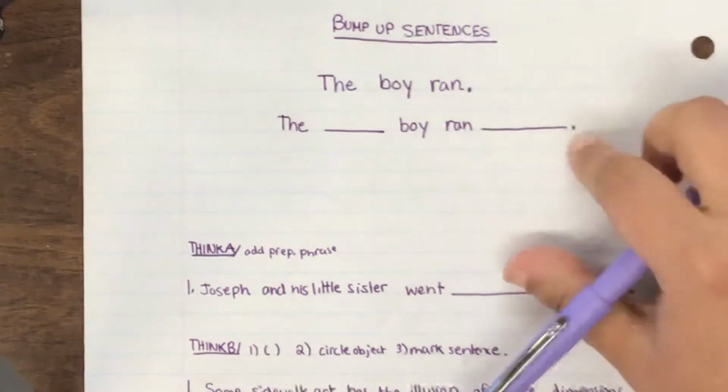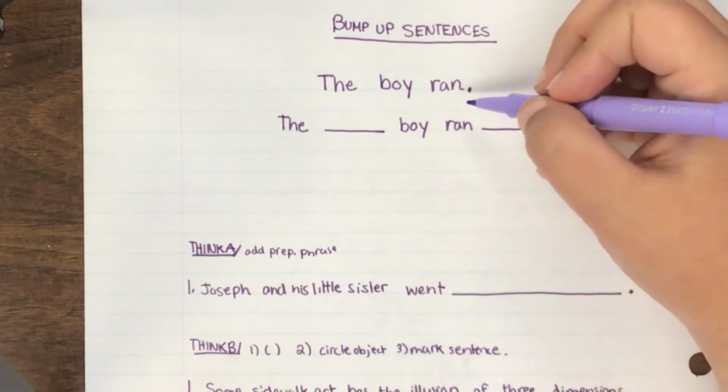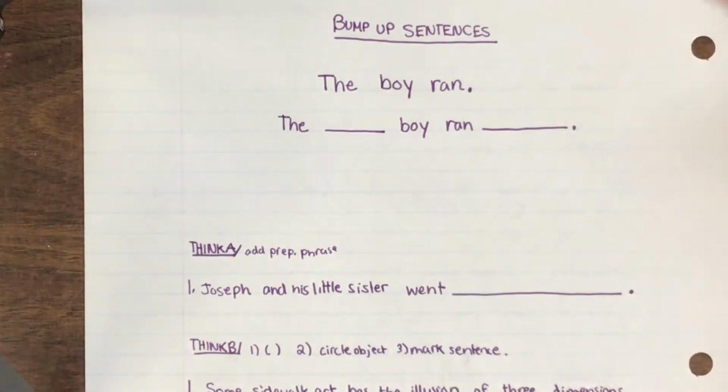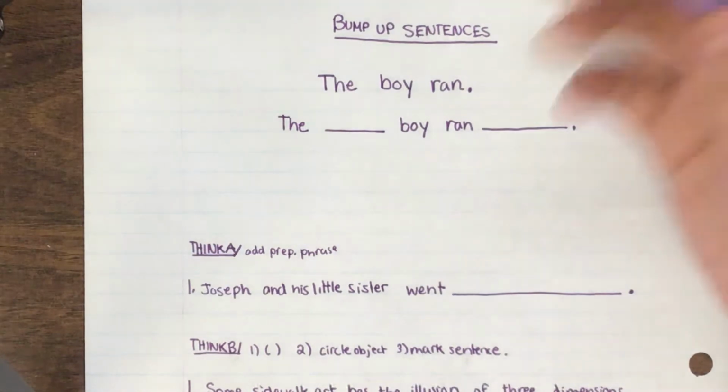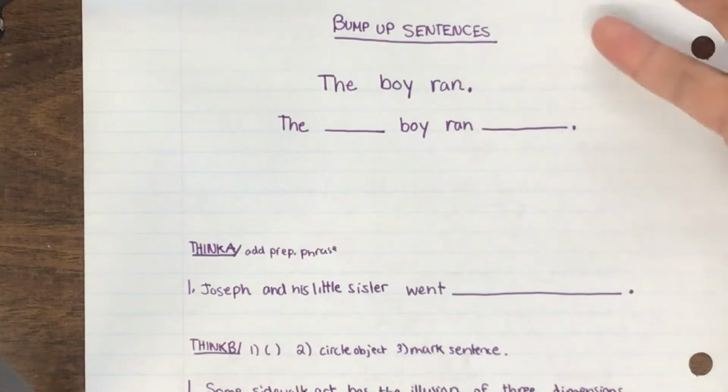So take a look at this sentence here at the top. The boy ran. Yawn, boring. Who wants to learn or read a sentence like that? There's no details. I don't want to know anything else about this boy. It's just not interesting enough. So we can do a whole bunch of things to make this sentence more interesting and a little bit longer.